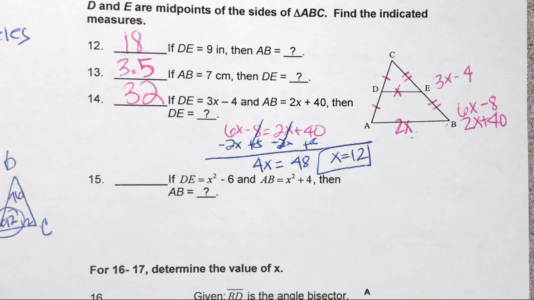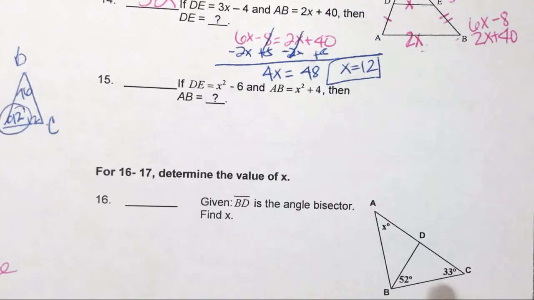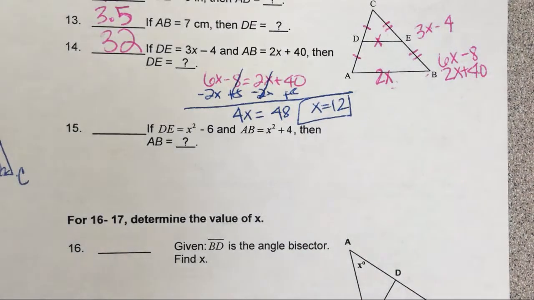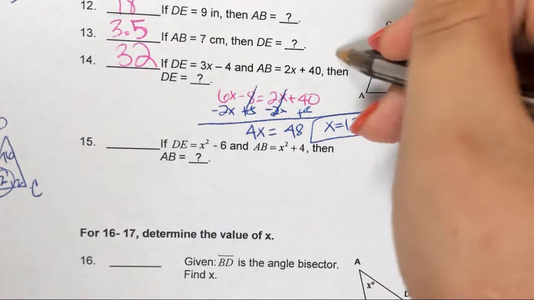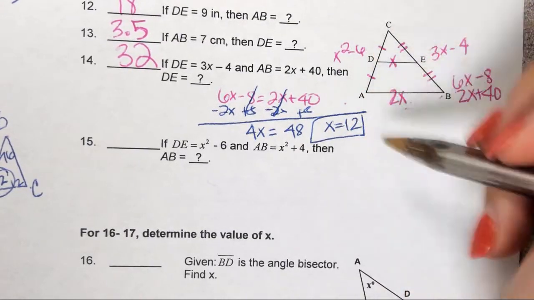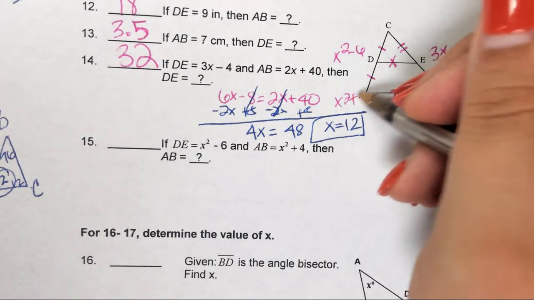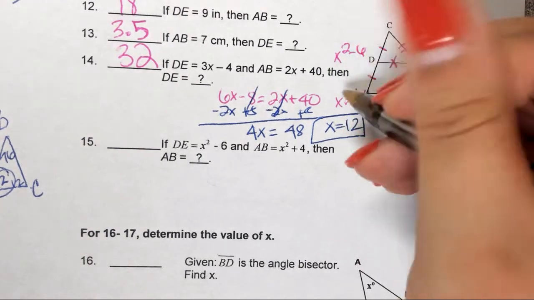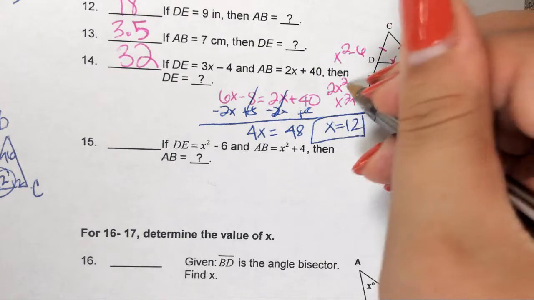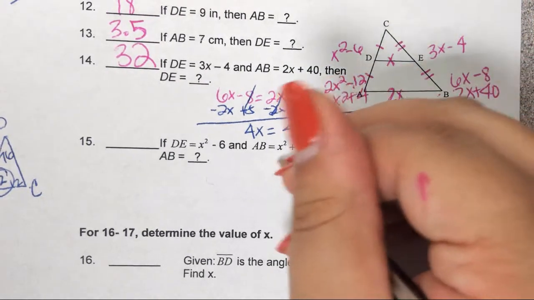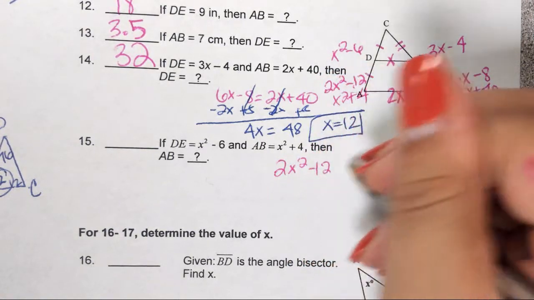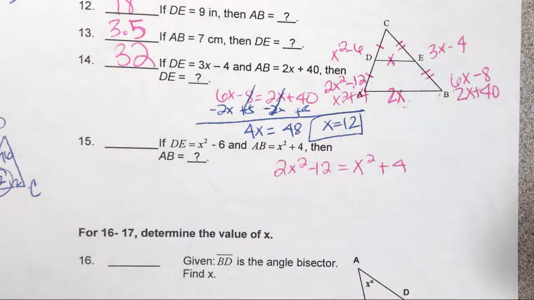Next problem. If DE is x squared minus 6 and AB is x squared plus 4. Now remember, if this is x squared minus 6, and this is x squared plus 4, remember we got to double it. So this doubled would be 2x squared minus 12. So now I got to set those equal to each other. 2x squared minus 12 equals x squared plus 4.